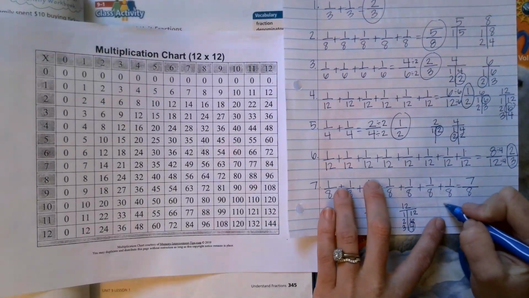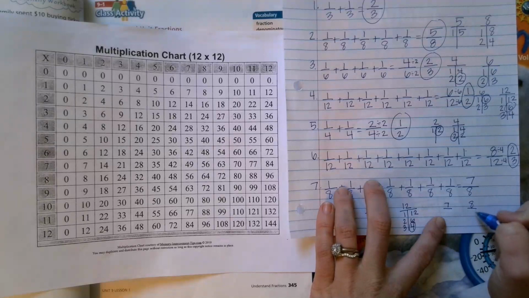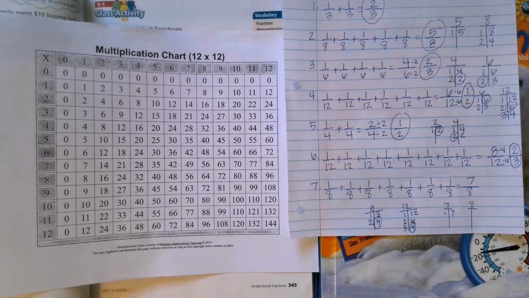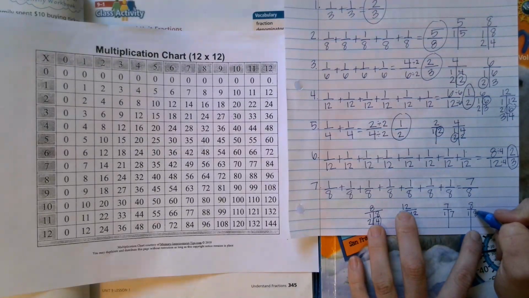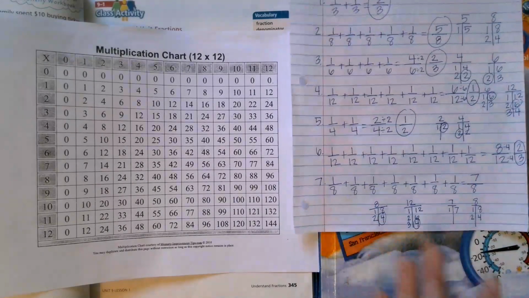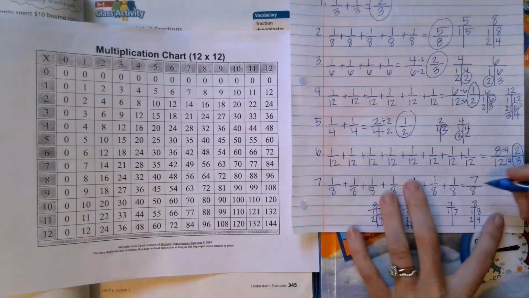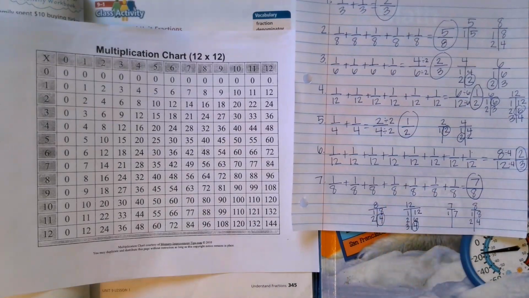And then the last one, 7/8. 1 times 7. Anything else times a number to get 7? Nope. So 1 times 8. I'm going to just copy from up here, 2 and 4. Do they have a number that's in common besides 1? Nope. So 7/8 is in simplest form.